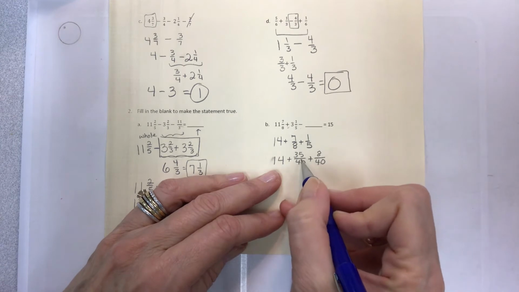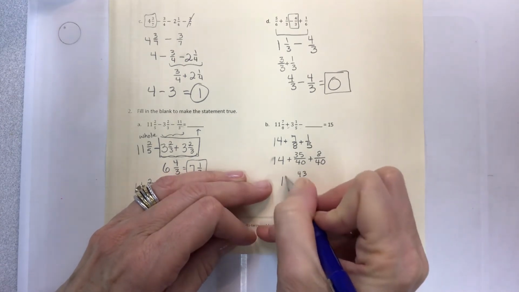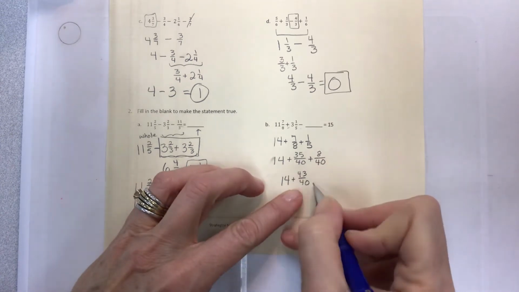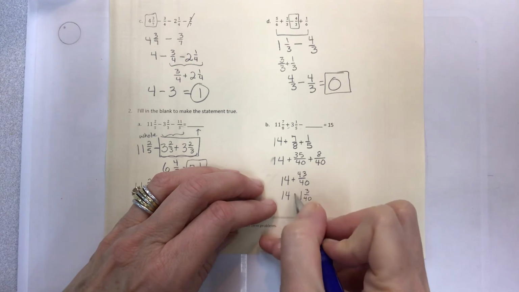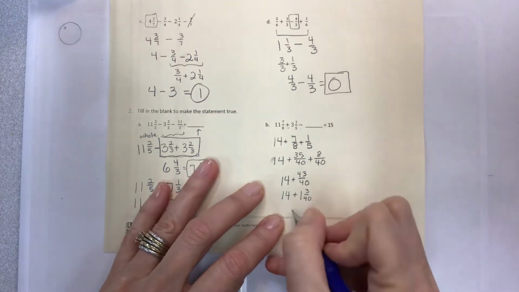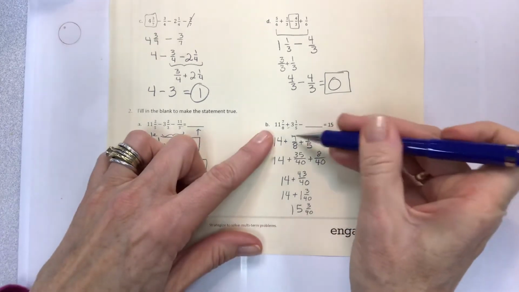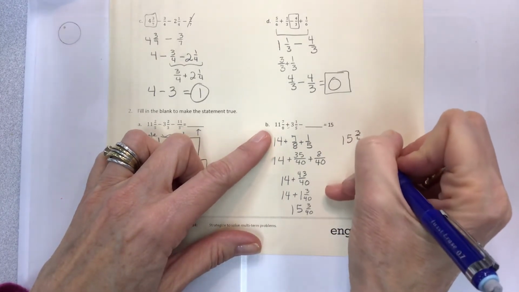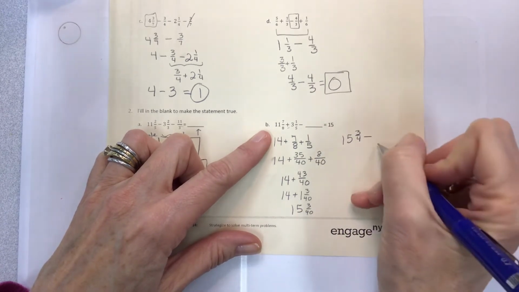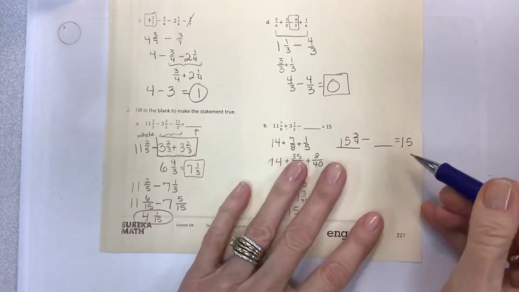35 plus 8, we'll see if I can do that correctly, is 43/40ths. Still have 14, don't forget about it. This is actually 1 and 3/40ths. And so I would have 15 and 3/40ths. Now that's what I have as my new whole, 15 and 3/40ths. From that, I'm going to take something away, and I get 15.